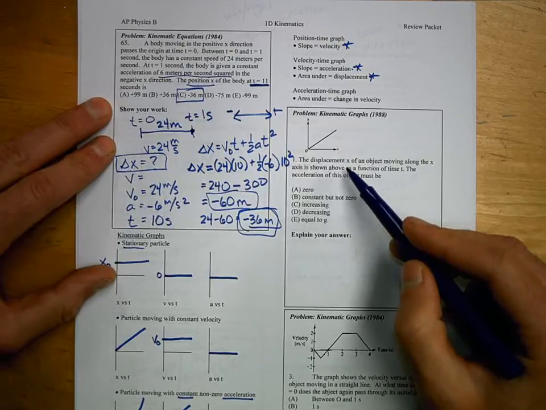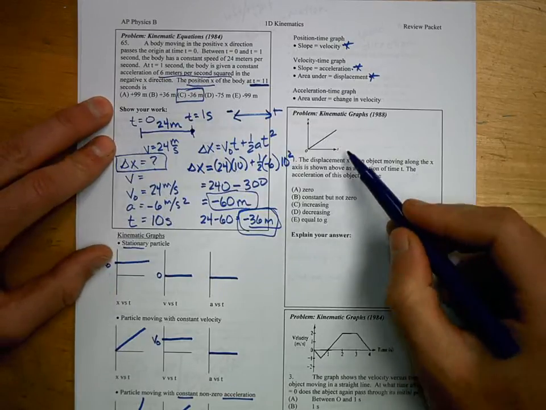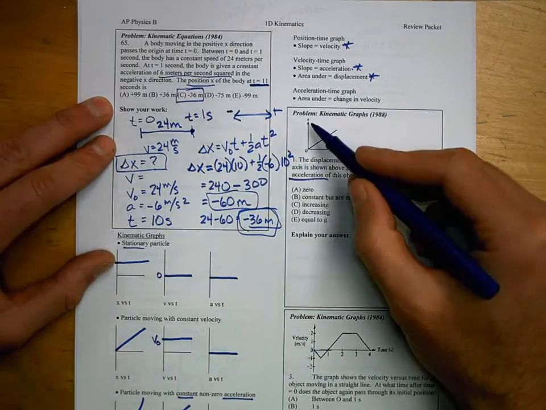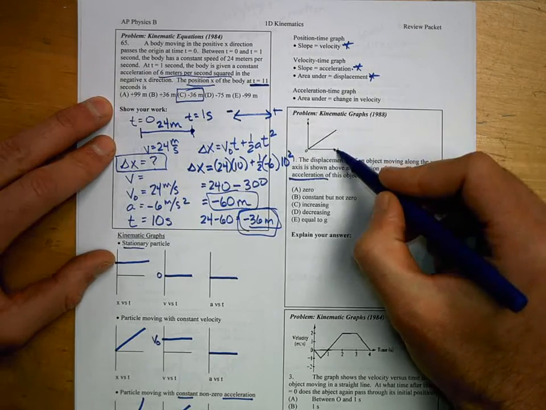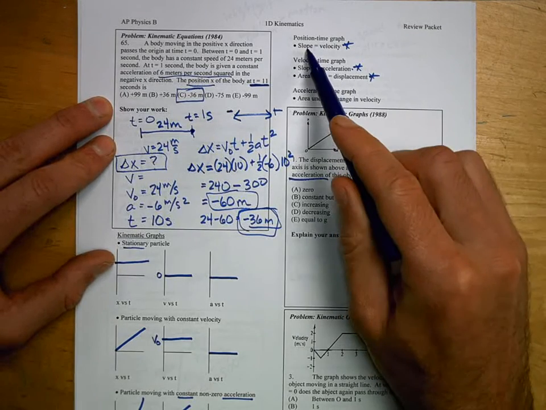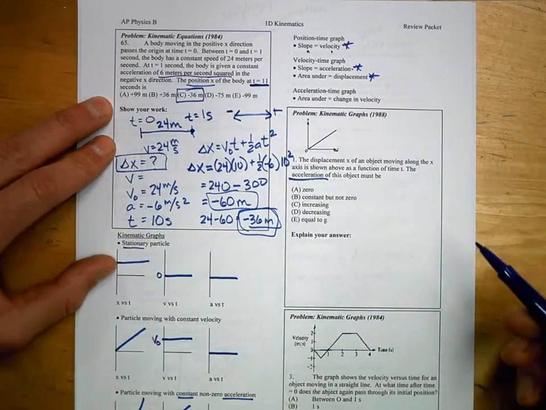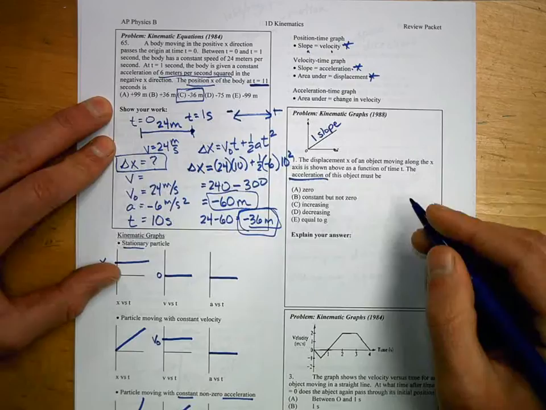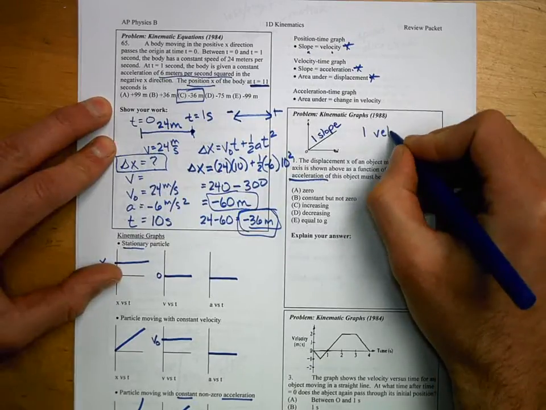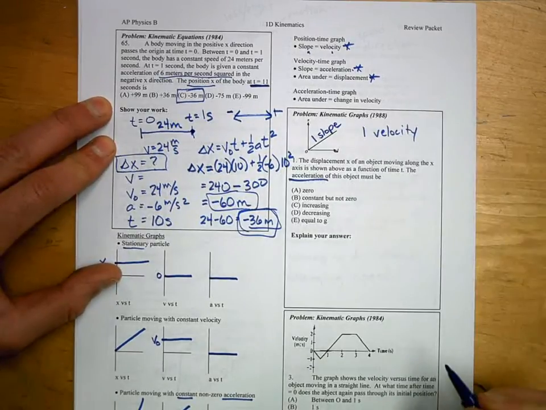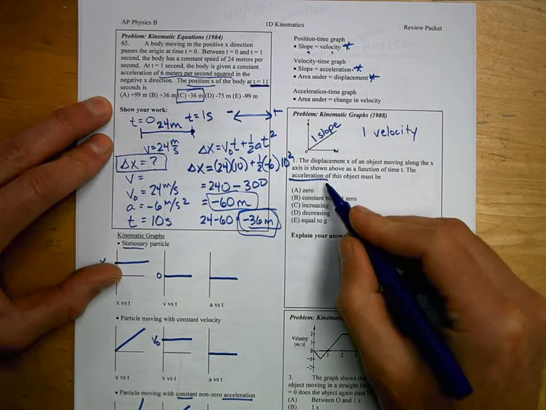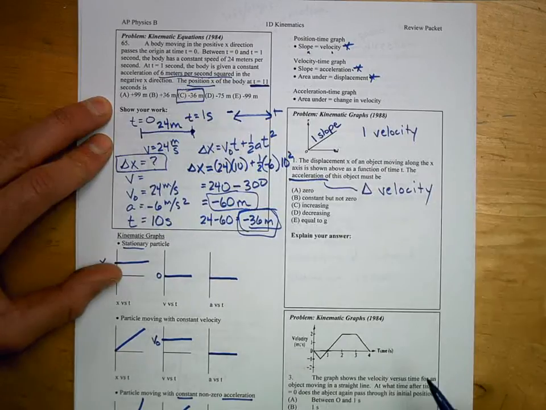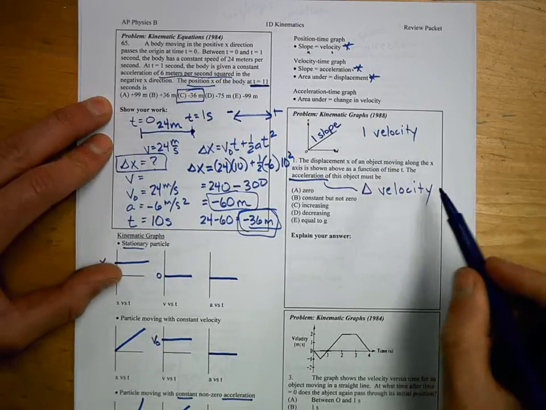The displacement of an object is shown as a function of time. Okay, the acceleration must be, so this is a position time graph, and the slope of a position time graph gives us the velocity. Here we have one slope, which means we have one velocity. Well, since acceleration means change in velocity, and I only have one velocity, the acceleration must be 0.